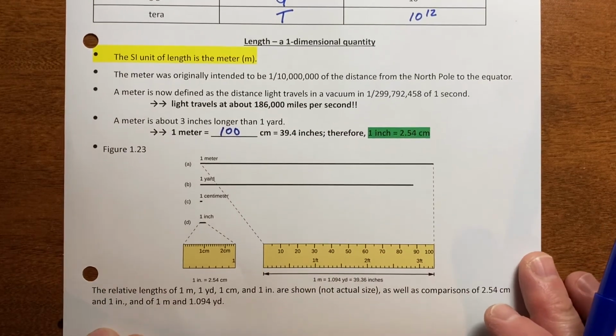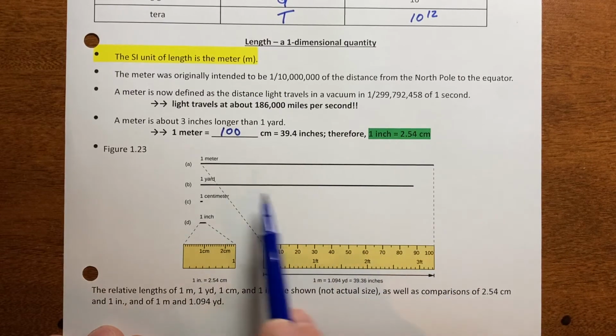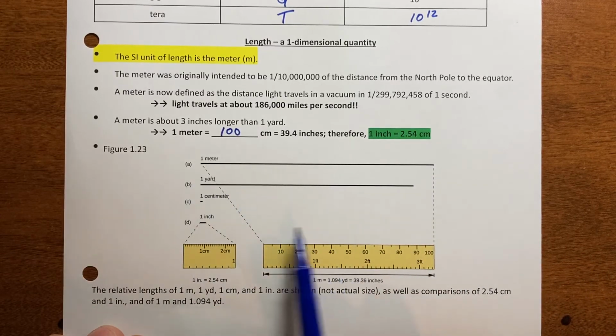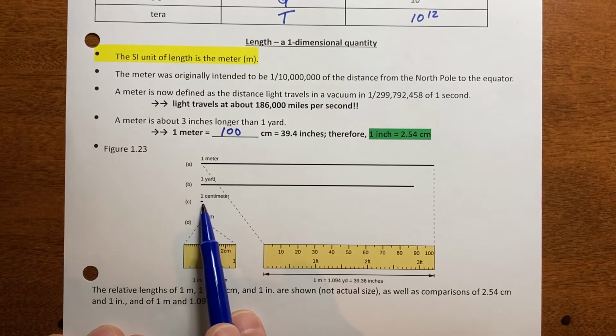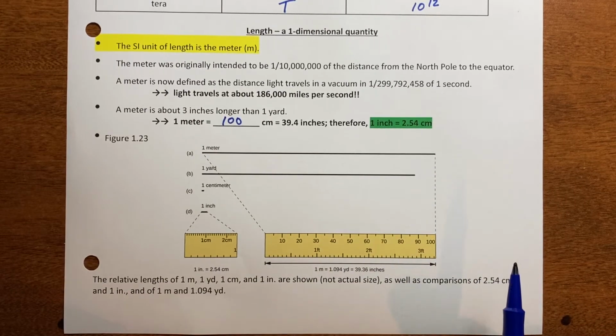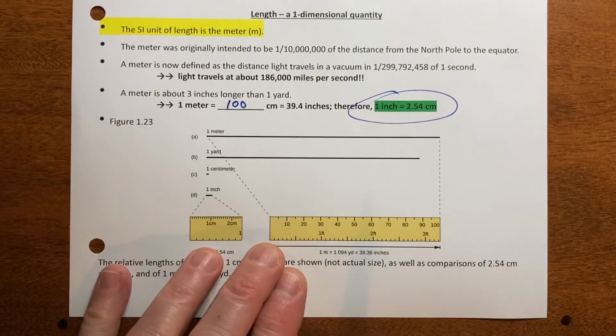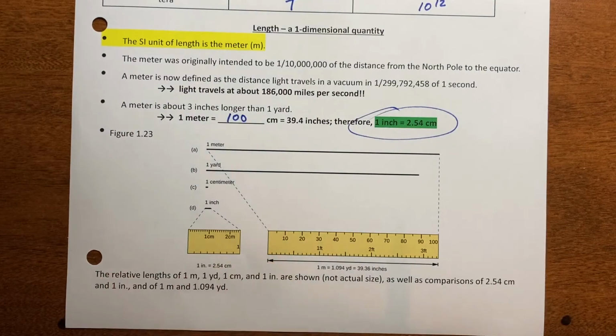So here's figure 123 from your book, and some of the relative distances. A meter is just a little bit longer than a yard. And a centimeter, 100 of these little centimeters would fit inside of a meter. So an inch is 2.54 centimeters, and so on. Those are just relative lengths. These aren't obviously the actual lengths of these things. But that's a useful conversion to use. I'm hoping that looks like it's in the camera shot.